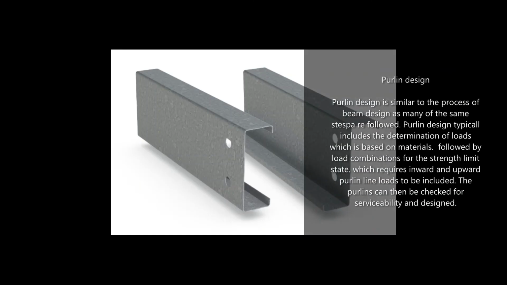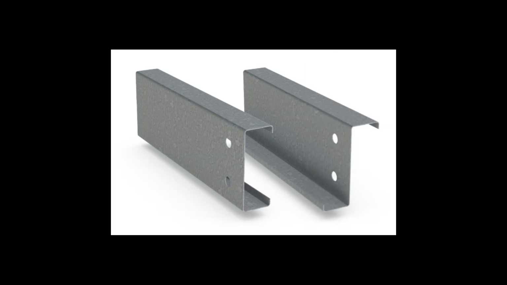Finishing off part 2, purlin design. Purlin design is similar to the process of beam design as many of the same steps are followed. Purlin design typically includes the determination of loads which is based on materials, followed by the load combinations for the strength limit state, which requires inward and upward purlin line loads to be included. The purlin can then be checked for serviceability and designed.